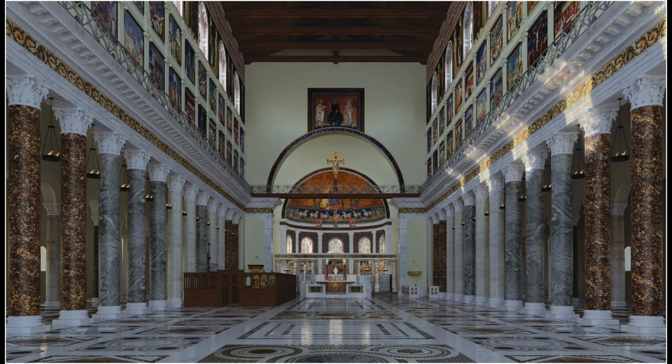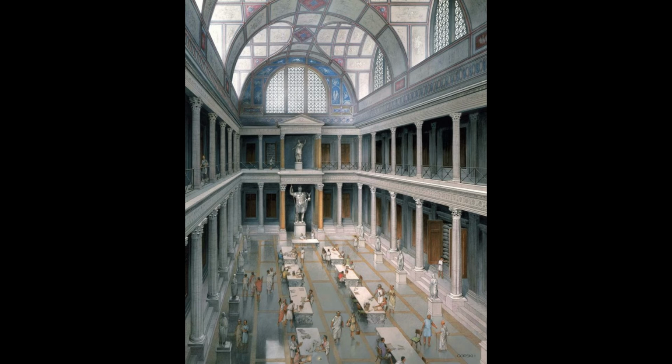These columns follow the inside of both the buildings but create different focal points that allow people to focus on different things. In the Roman church, the columns create a focal point at the altar where the crucifix of Jesus stands. While the Roman temple has a similar effect, the focal point isn't as centered on the statue, but rather the whole room in itself.